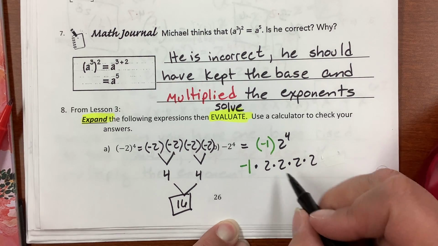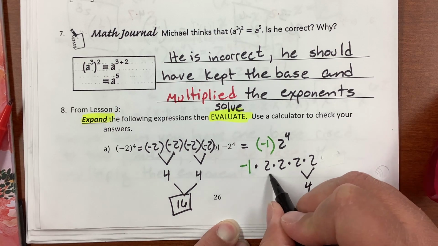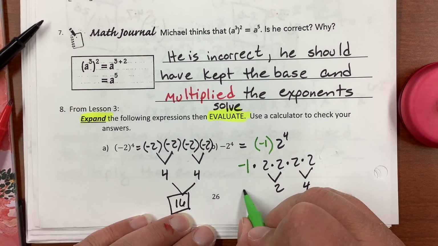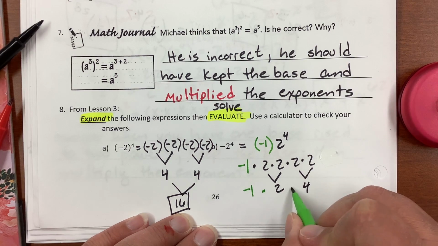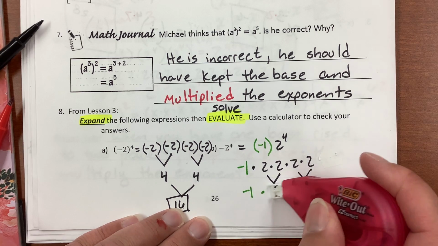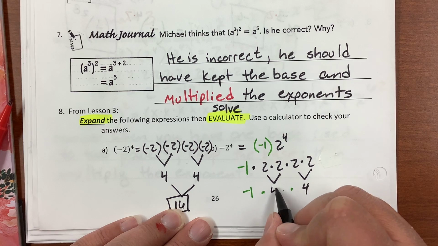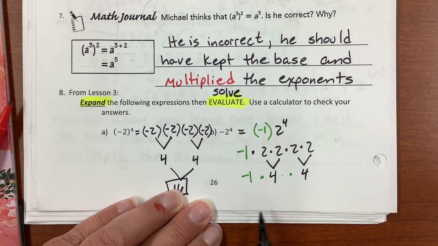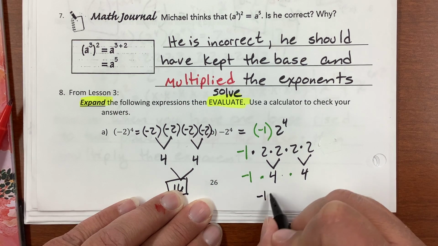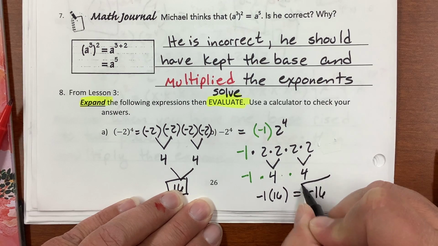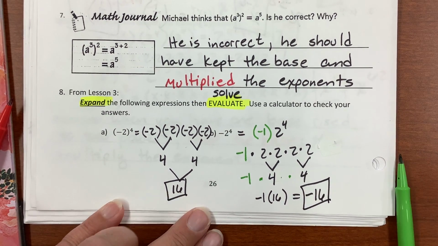Here we go. Well, 2 times 2 is 4. 2 times 2 is 4. And I'm just gonna bring down that -1. -1 times 2 times 4. Bono, bono, bono, you are just whiting out everything here. All right, 2 times 2 is 4. 2 times 2 is 4, -1. Okay, 4 times 4 is 16. Times -1. -1 times 16. That answer is -16. That is a very different answer than +16.